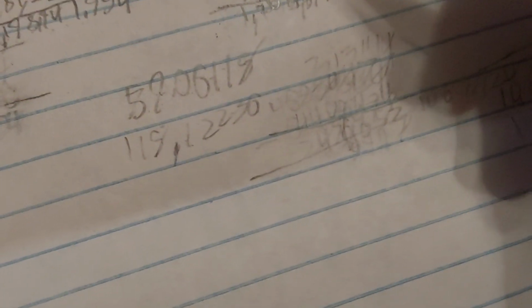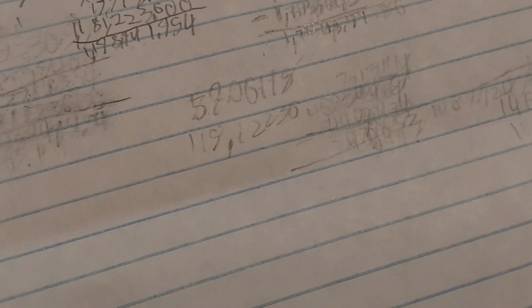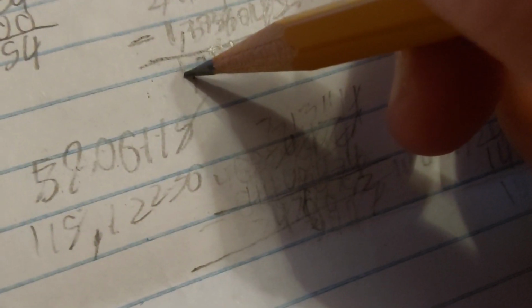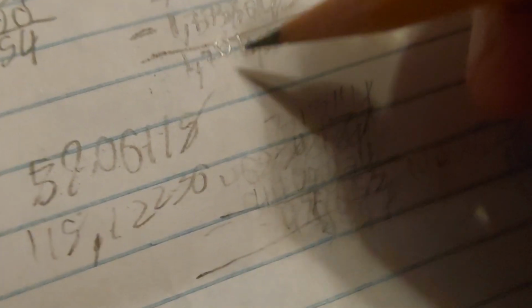Okay, Google. 2,460,513 minus 1,198,942. 2,460,513 minus 1,198,942 is 1,261,571.